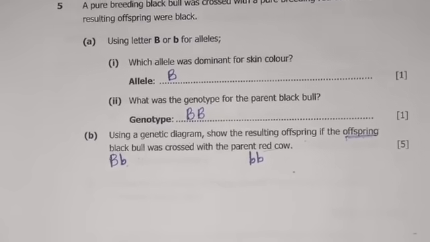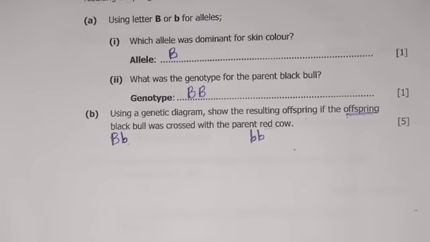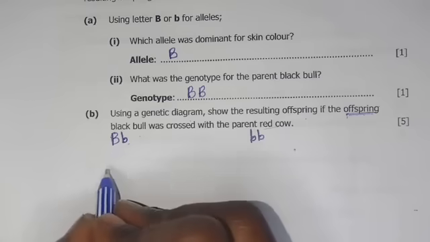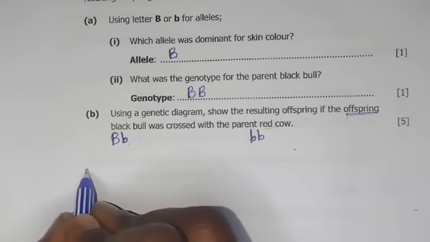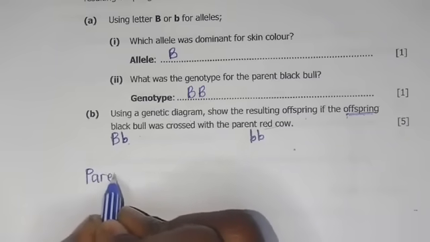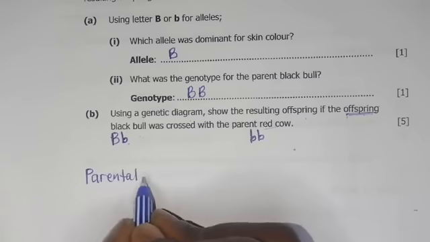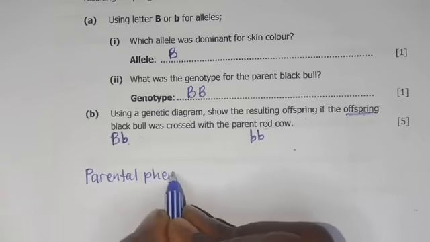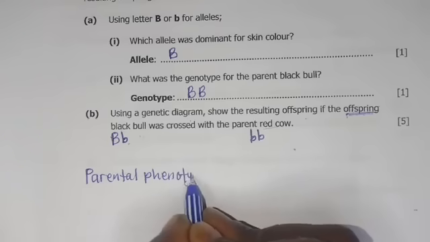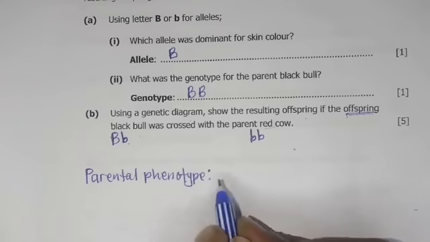Now from there, this is what we are going to do. We need to come up with a genetic diagram. The first part is the parental phenotype.